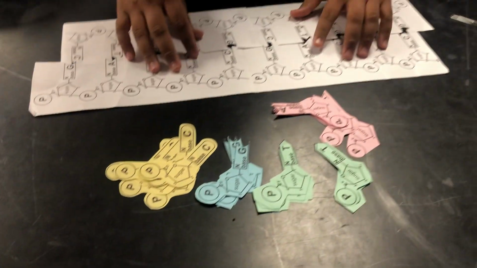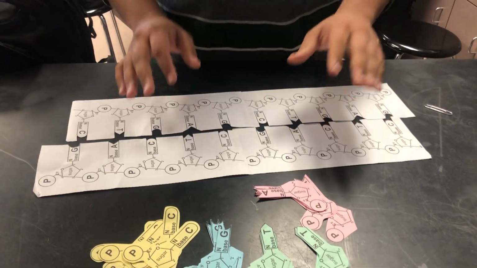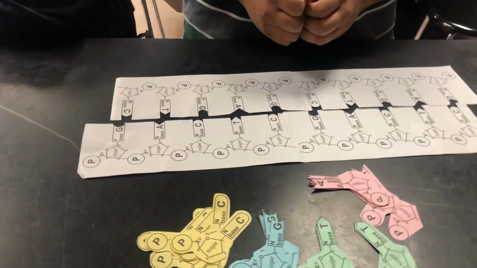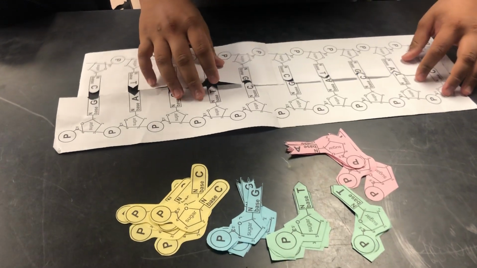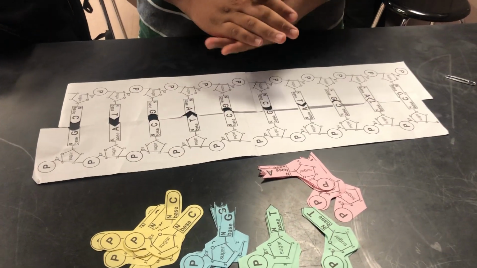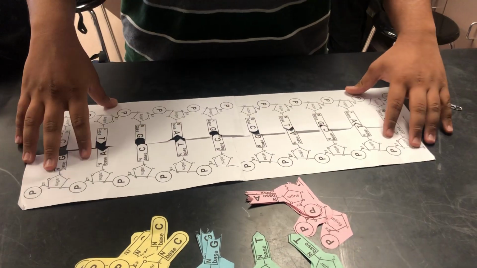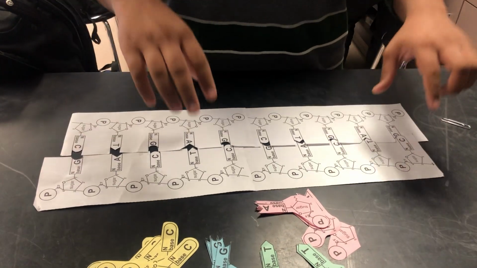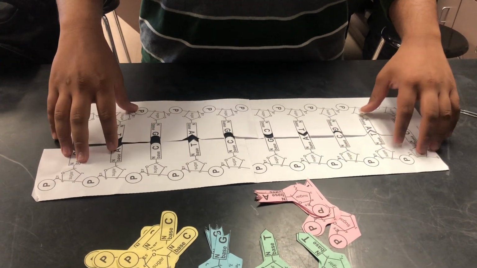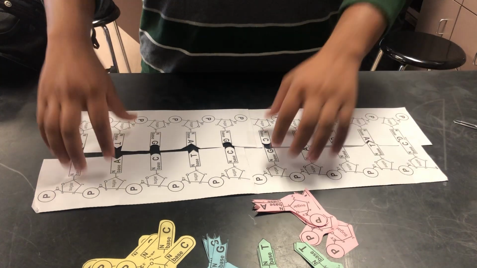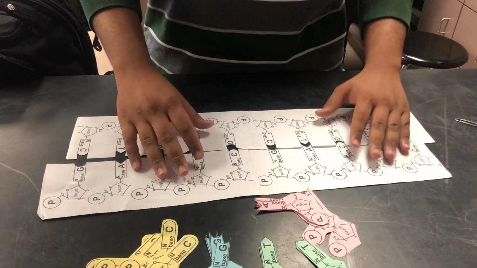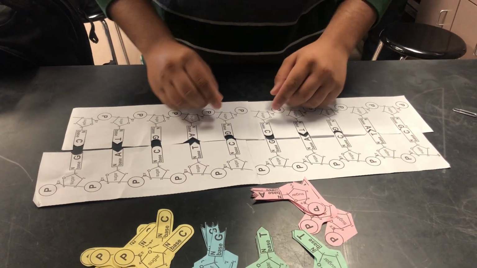Alright, so we'll first be talking about what DNA is. DNA is a large double helical molecule that's found in all organisms on Earth, and found in the nuclei of most eukaryotes. Now, we'll first discuss what it is.